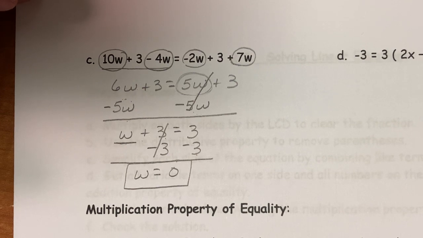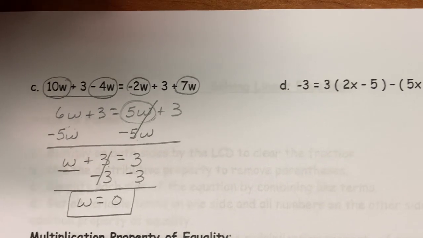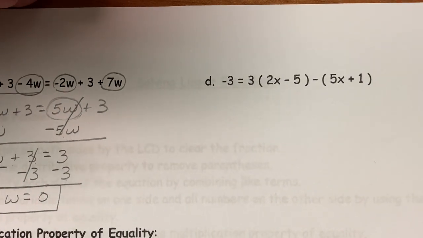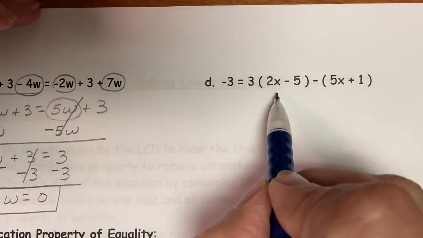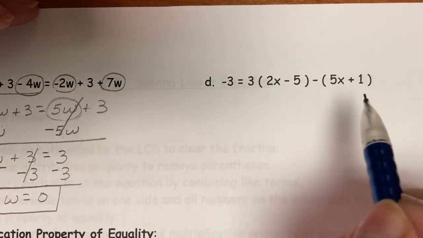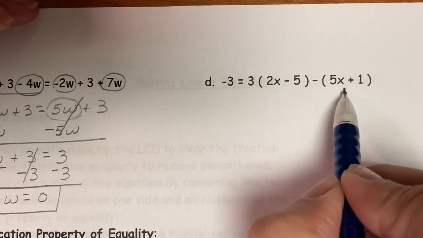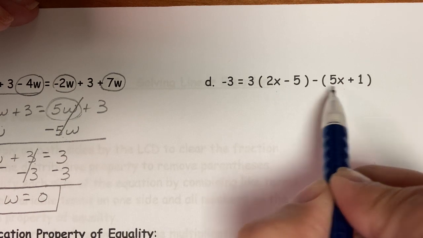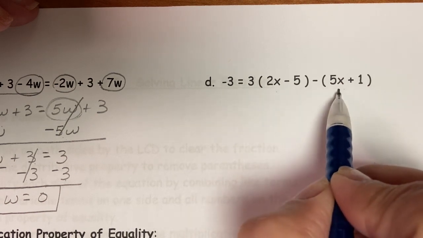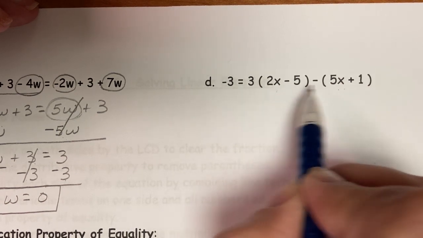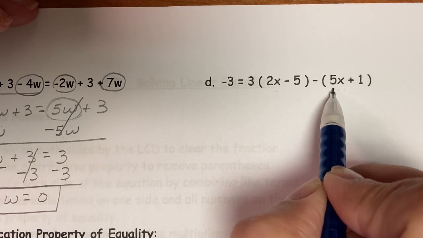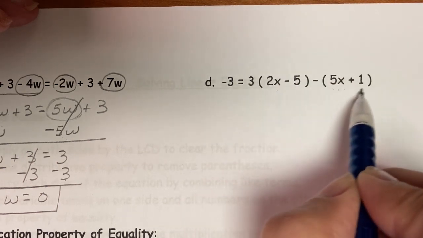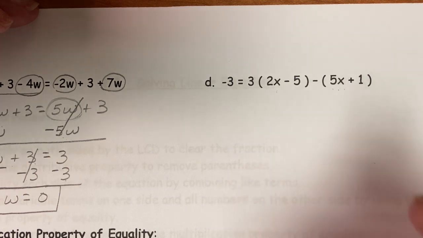So for that one, we had to do some combining of like terms and some moving things around to make the solving a little bit more complicated. D, we're going to have to go one more step. Notice what we have in D that we didn't have in any of our previous examples. We have not one, but 2 sets of parentheses. So we need to go ahead and use our distributive property. And we're going to have to do that twice. So there's some simplifying we can do on this right-hand side of the equal sign. Let's go ahead and do it.